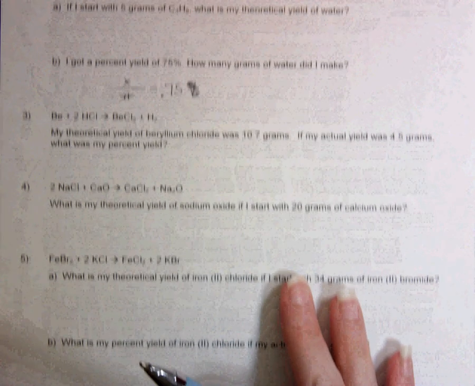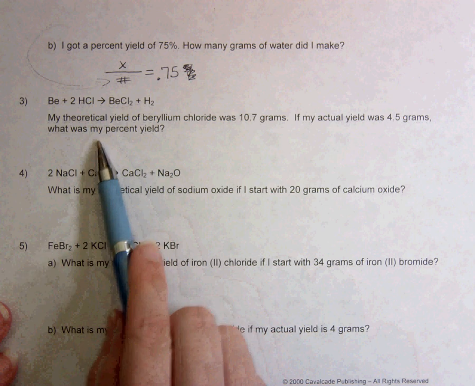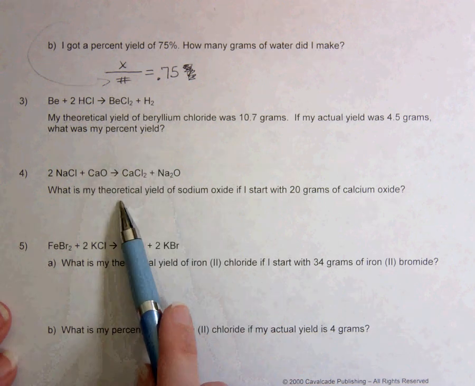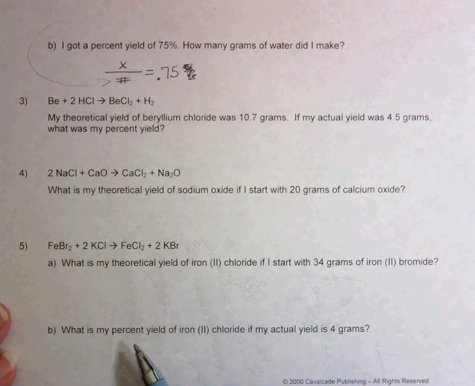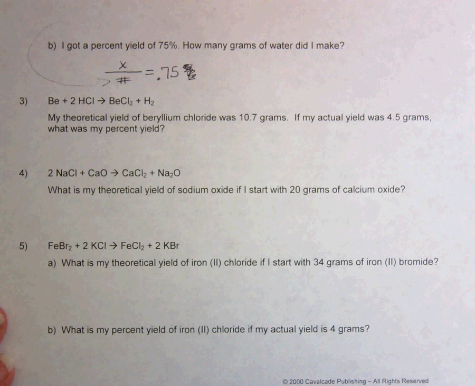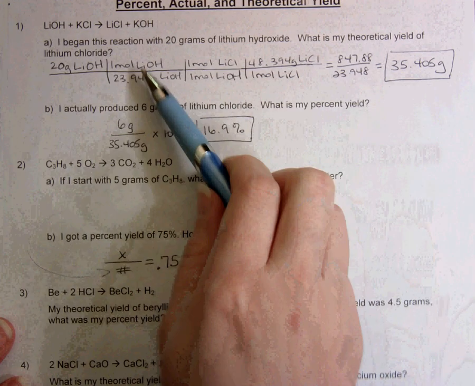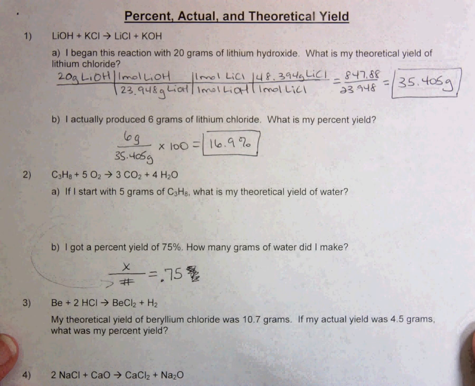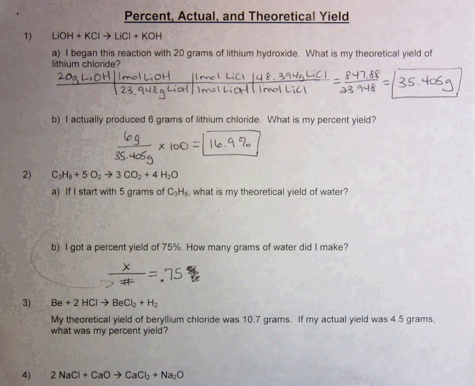The rest of them are more straightforward. It asks what's the percent yield, what's my theoretical yield, and what's my percent yield. So again, just do like we did up here on number 1 to solve the rest of these, and if you do still have any questions, please come ask.